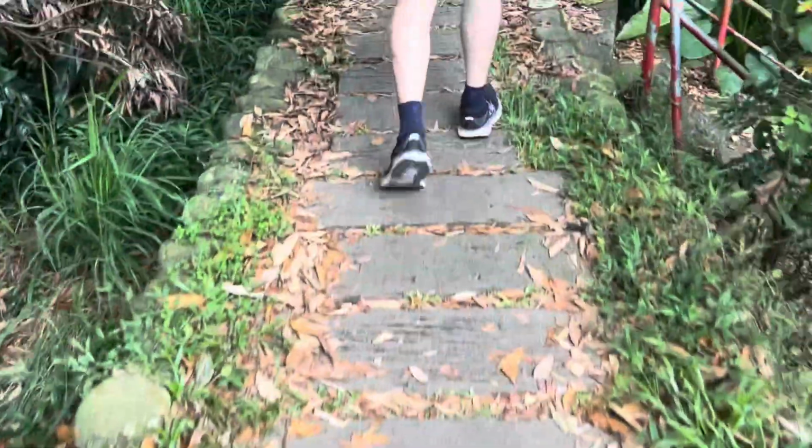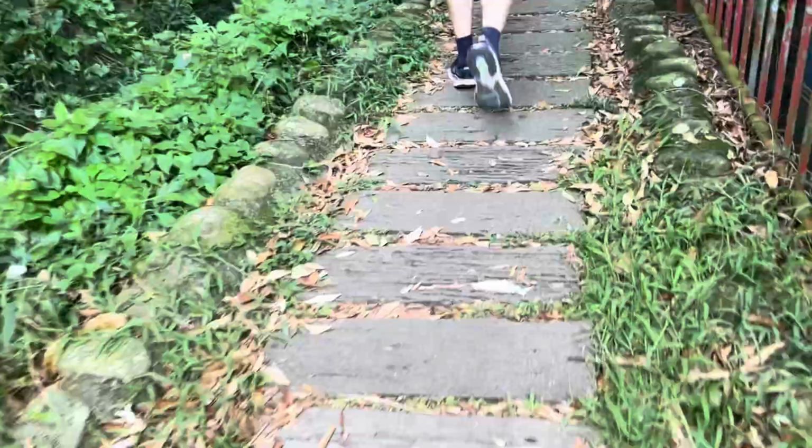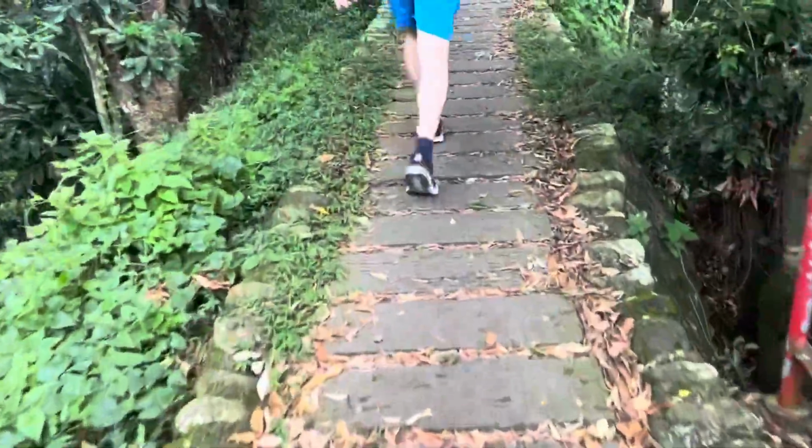These were dropped in a mold and poured, I think. Yeah, these are definitely concrete, right? I think so. They just look like wood.